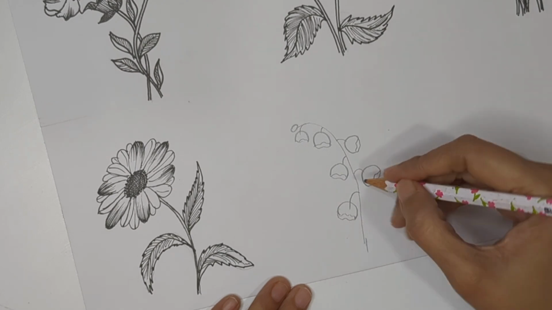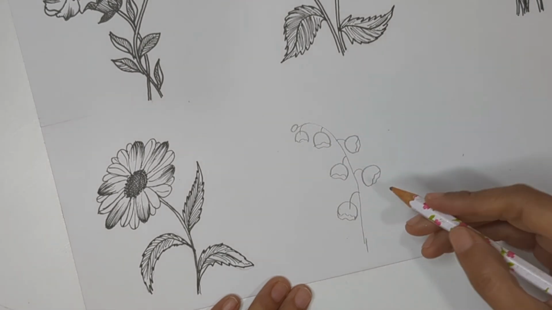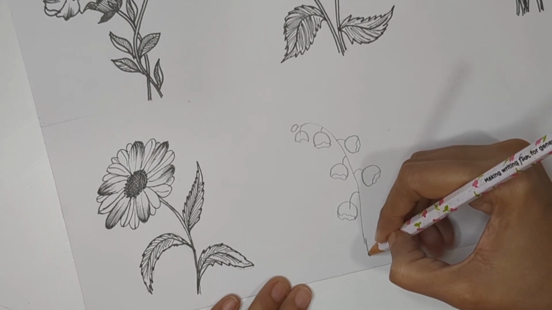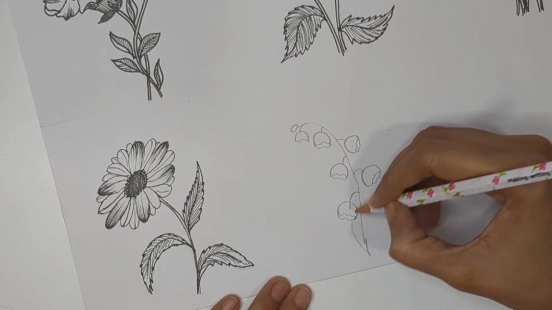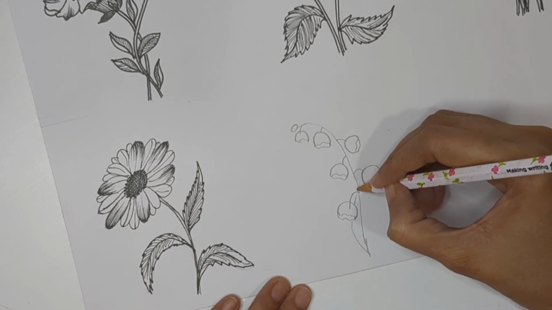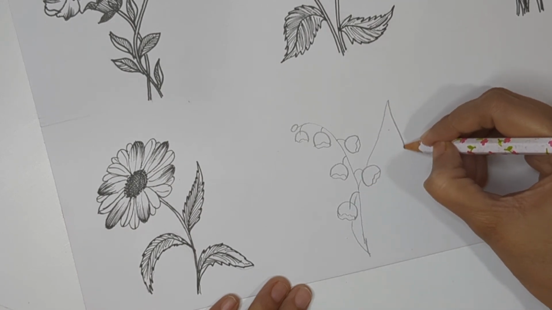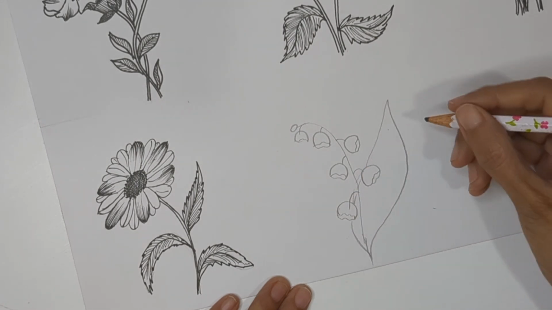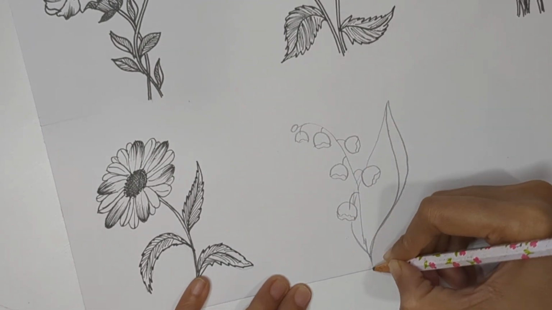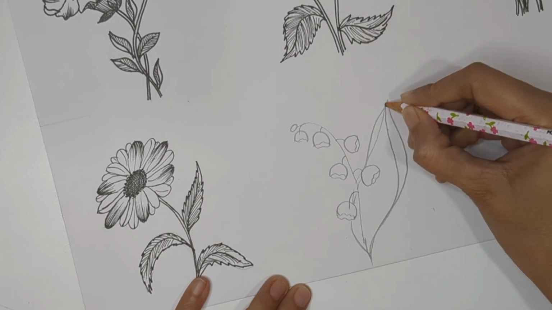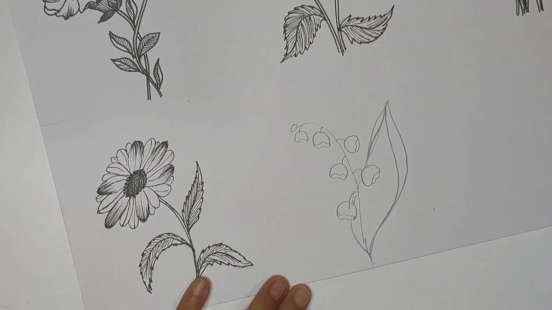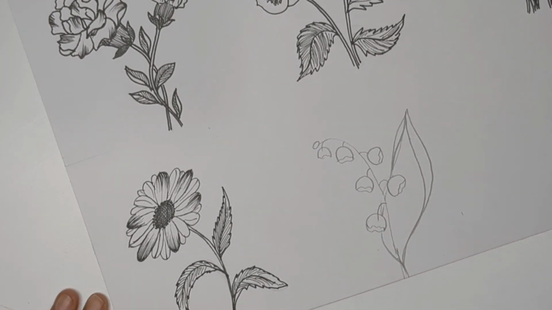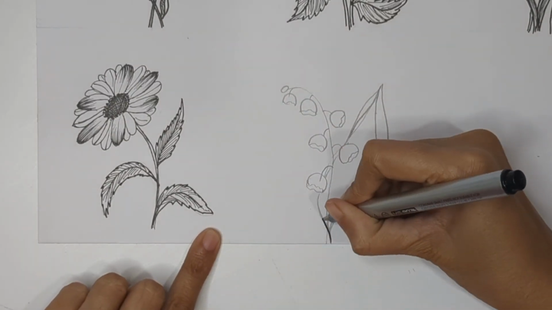So these are flowers. Now when it comes to the leaves, they are a little longer and broader, so I'm adding a leaf in between. So basically my leaf is on the back side and flowers are in the front, and then you can add folds also in the leaf. So I am adding fold on both the sides. So this is the basic structure of Lily of Valley, having one leaf and multiple flowers in it.